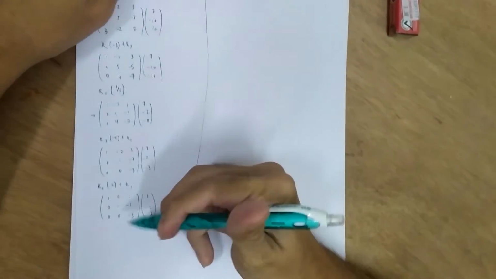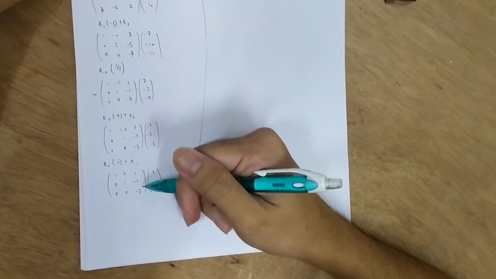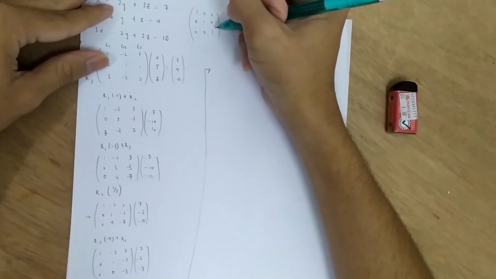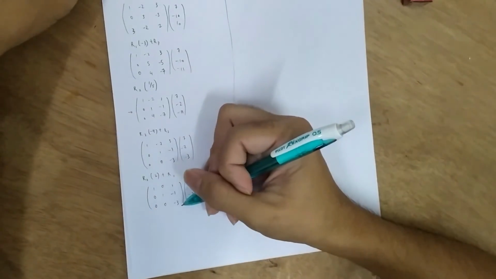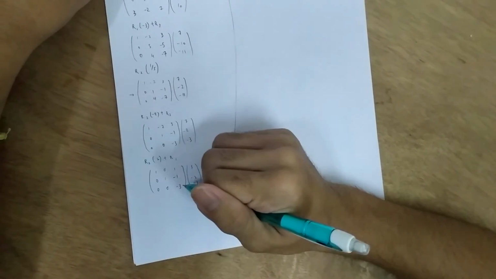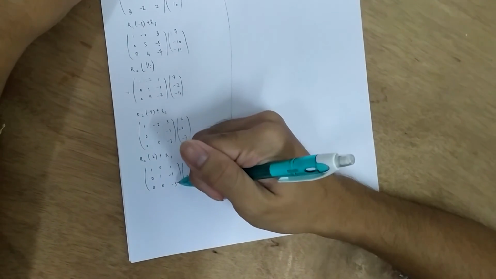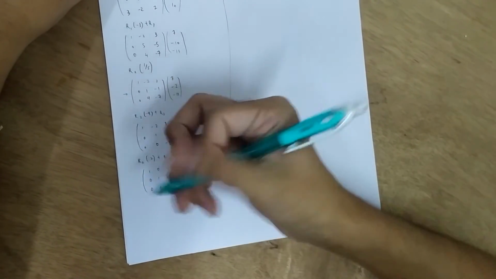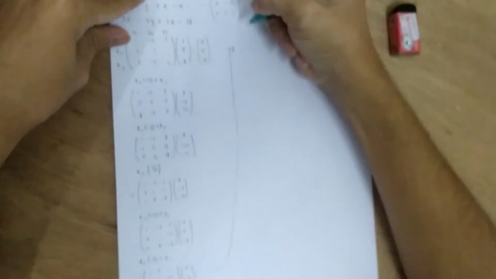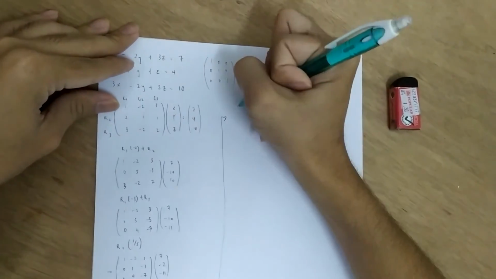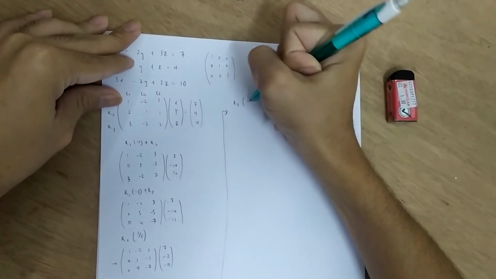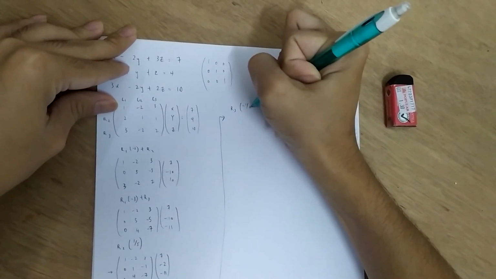For column 3, we can see here is 1. We need to change this value to become 1. First, we need row 3, column 3 to become 1. For here we just multiply R3 by negative 1 over 3.